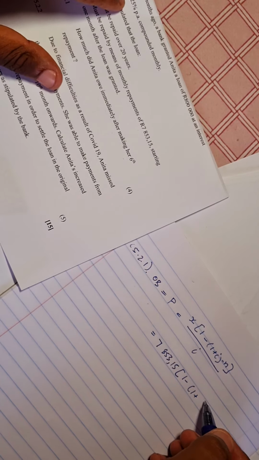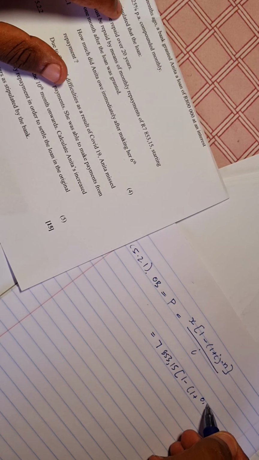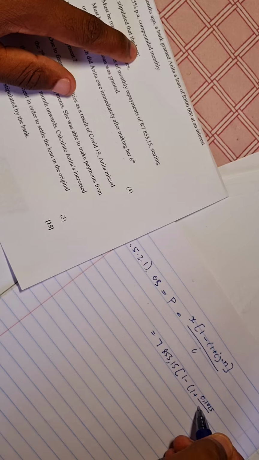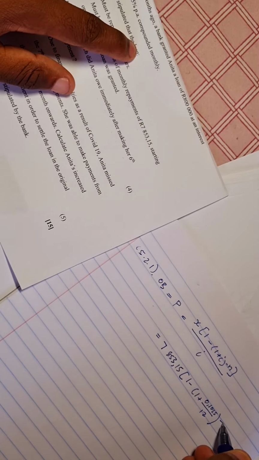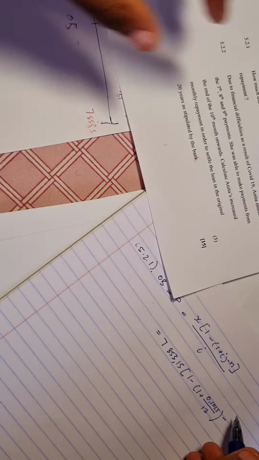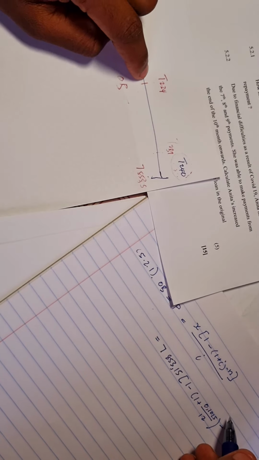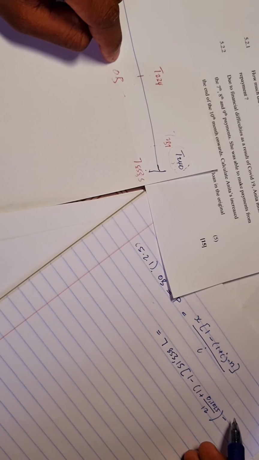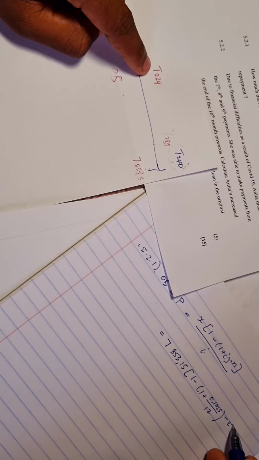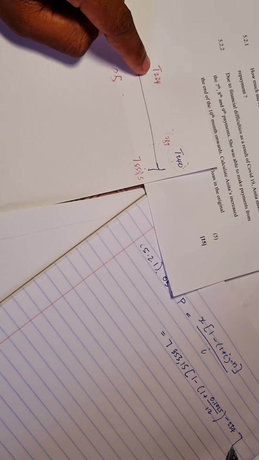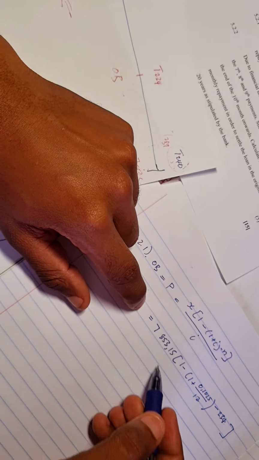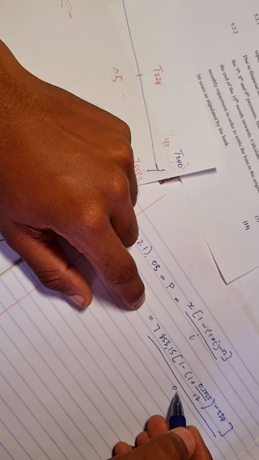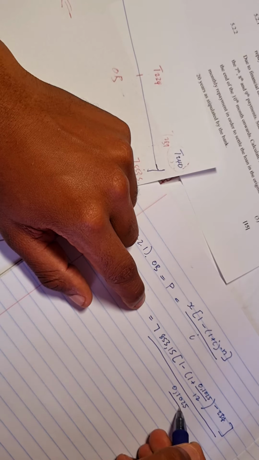They said it's 10.25%, so we divide that by 100, which is 0.1025, divided by 12 because it is compounded monthly, close bracket, to the power of, because we want the outstanding balance at T234 after Anita has made her 6th payment, 234. Then close bracket, divide by i, in this case 0.1025 divided by 12.